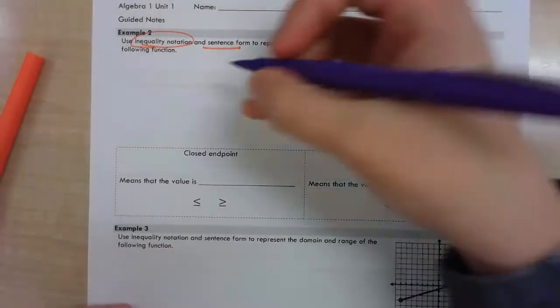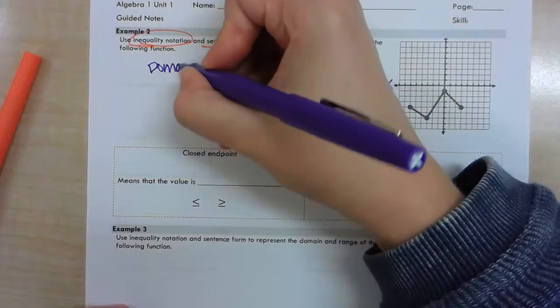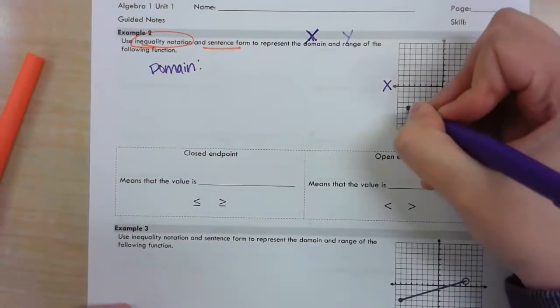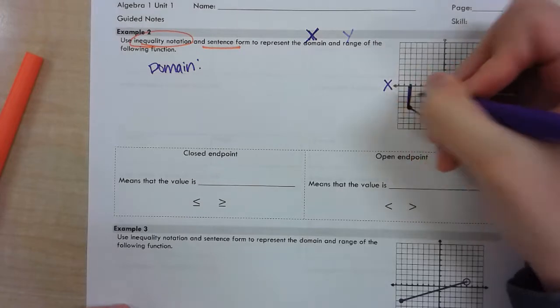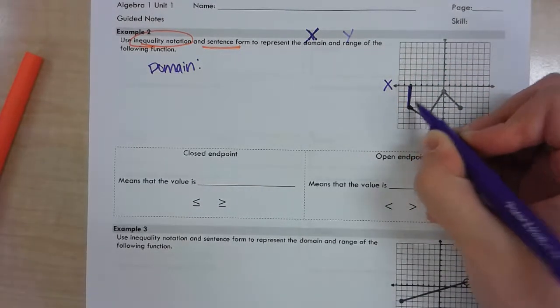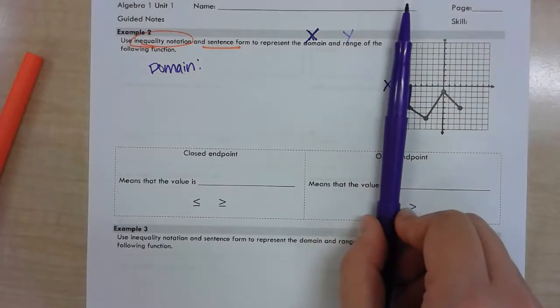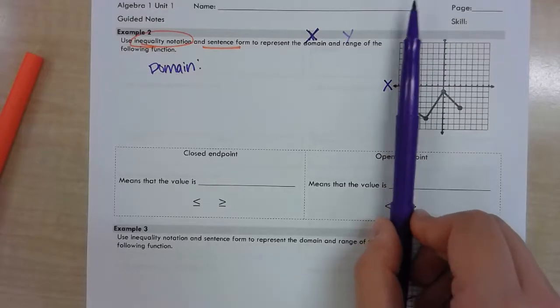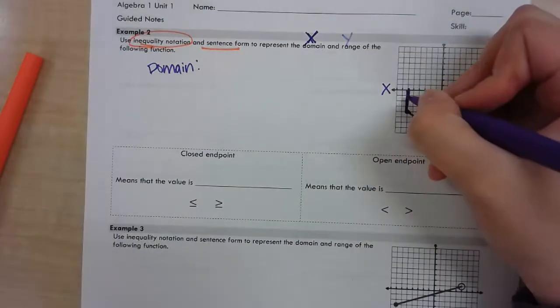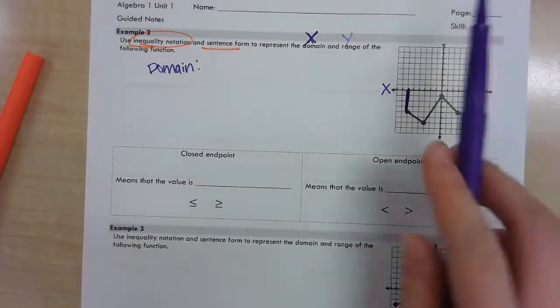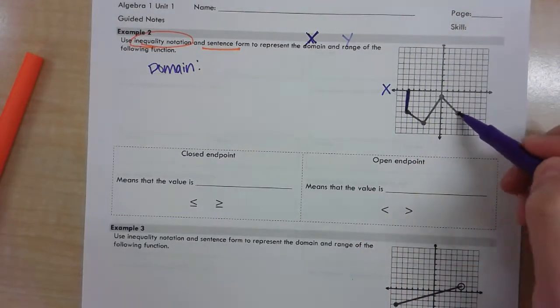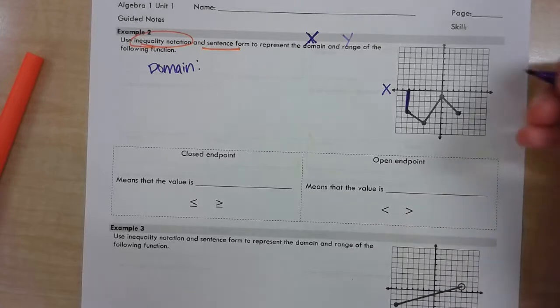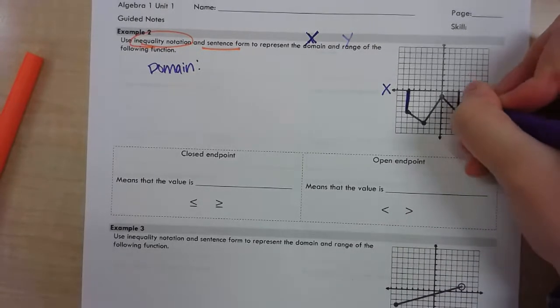I know that for domain, I am going to connect my point to my x-axis, just like this. And I'm going to start at the farthest left point. I see this is the first time my pen is going to hit anything on my function. This is the farthest left. I'm going to keep going. It looks like my function ends right here. See this dot at the end? This is the end of my function. So I'm just going to connect it right here.